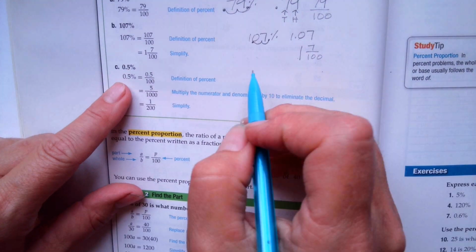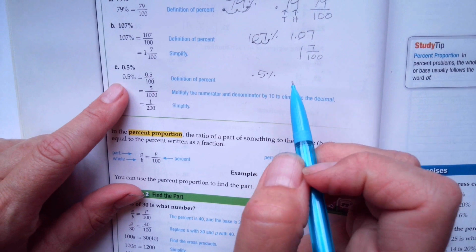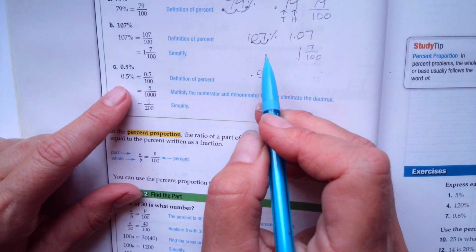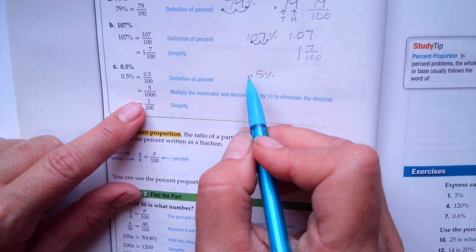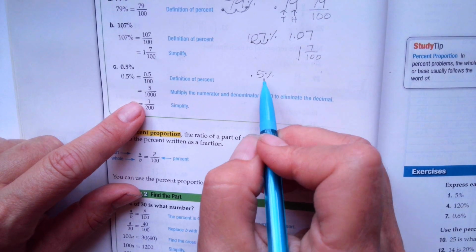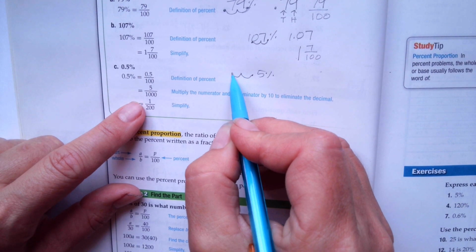All right, 0.5%. So we already have our decimal already here. So what do we do with that? That's tricky. We don't need to change this to a decimal, we just leave it as it is. But we do move this over 2.